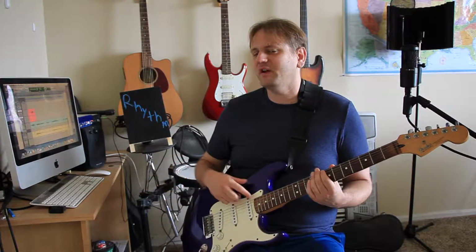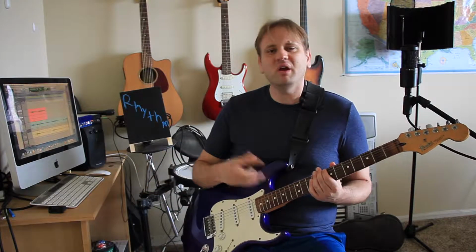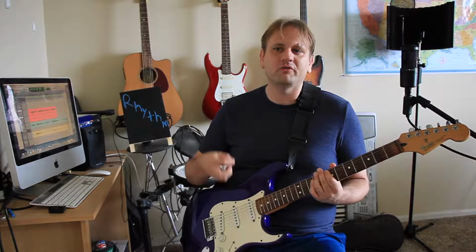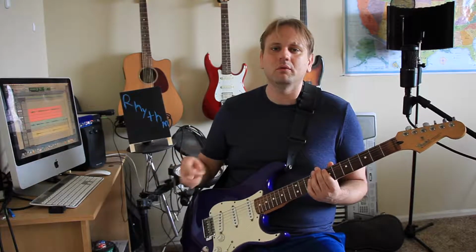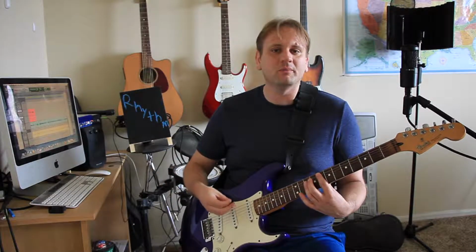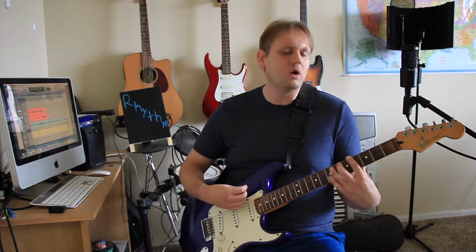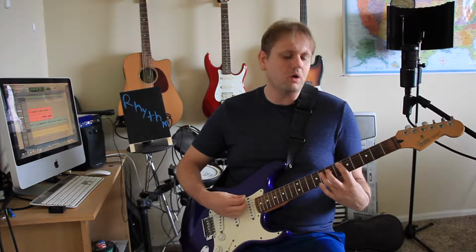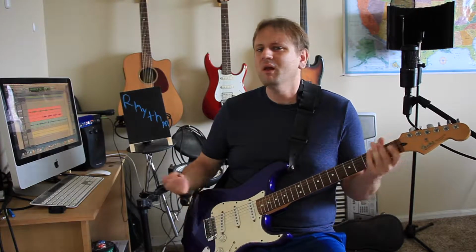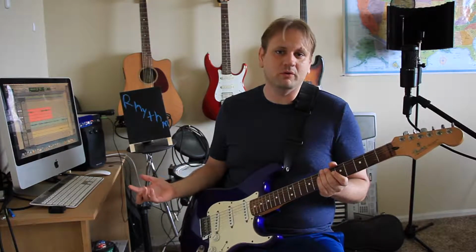Another way you can play against expectations is to leave the bass and drums doing exactly what they're doing and change how the rhythm guitar is playing. So if the bass and drums are coming in on the first of each count, 1, 2, 3, 4, 1, 2, 3, 4, maybe the guitar comes in on the second. Something like that will be noticeable and add a little bit of interest without changing the structure too much.